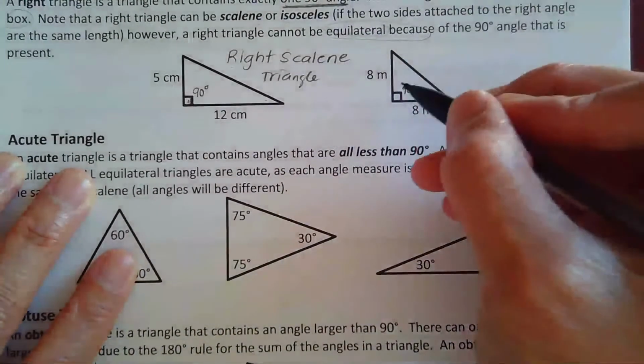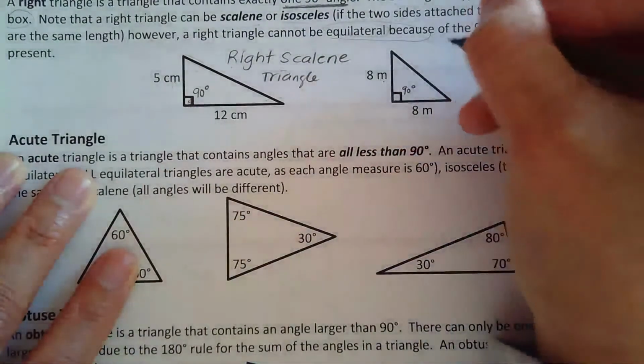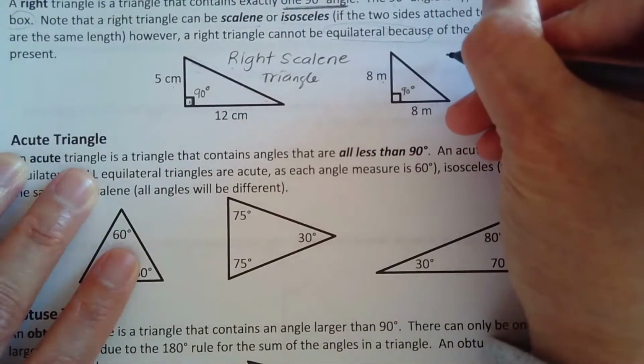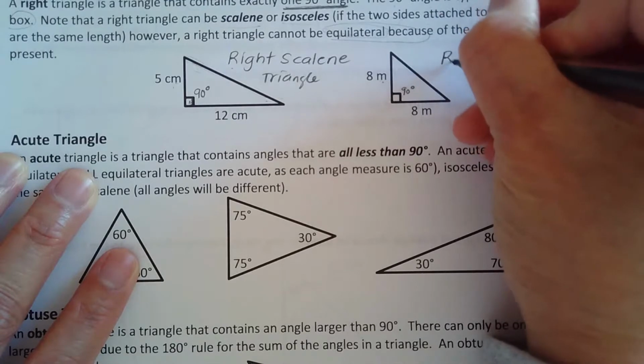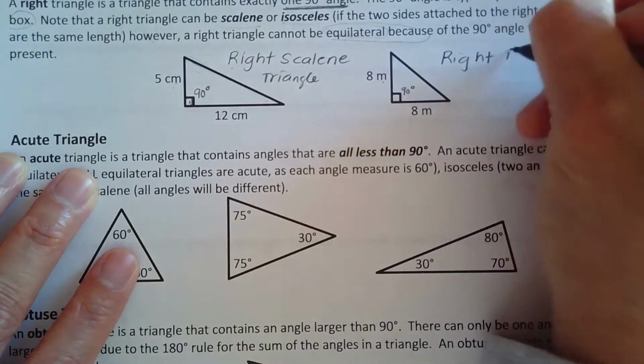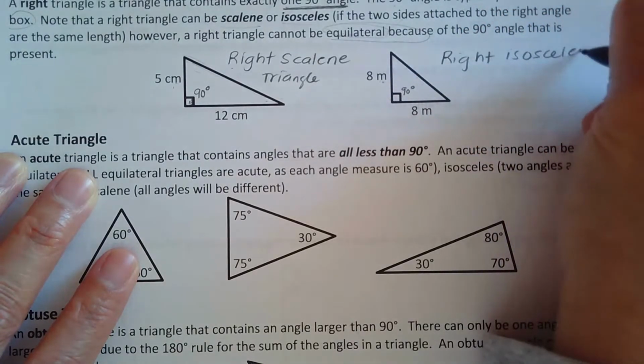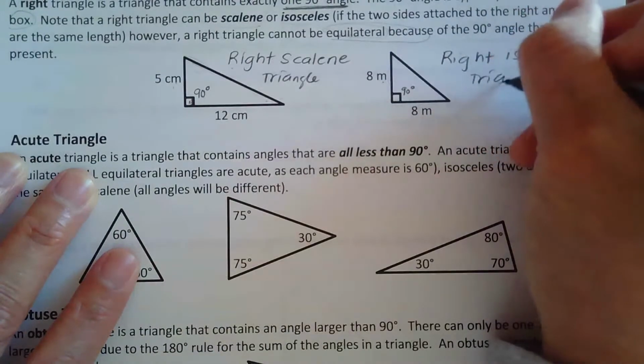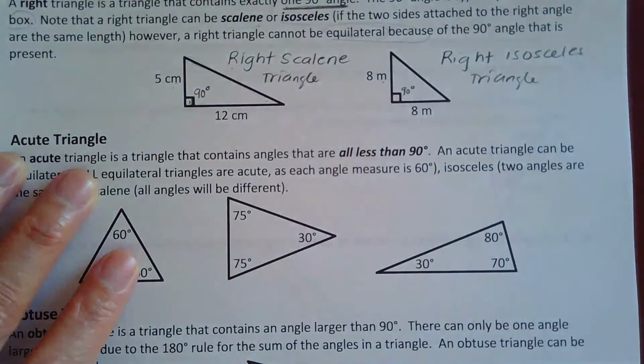And then here, these two sides are the same and this one is different, so this is going to be a right isosceles triangle, to be exact.